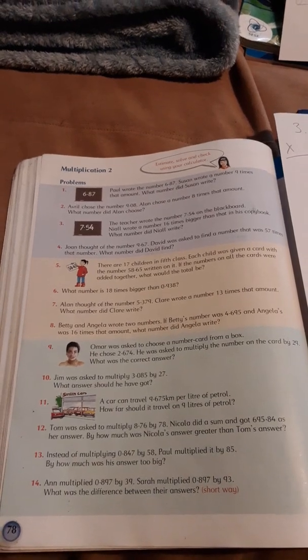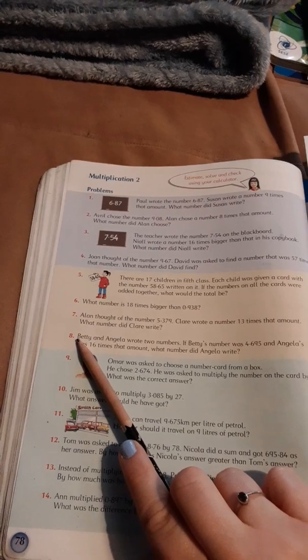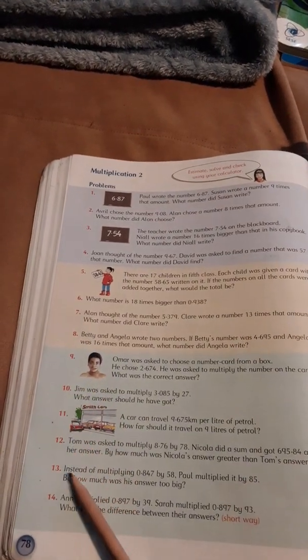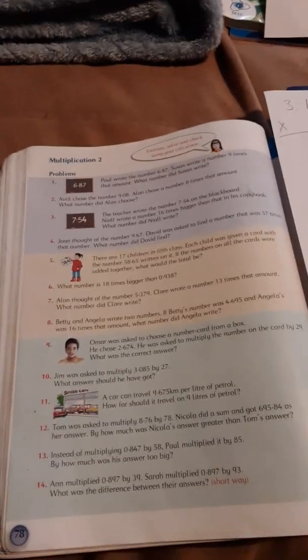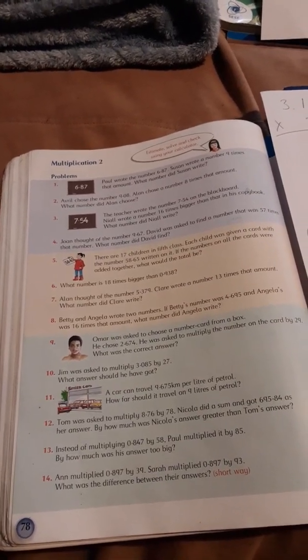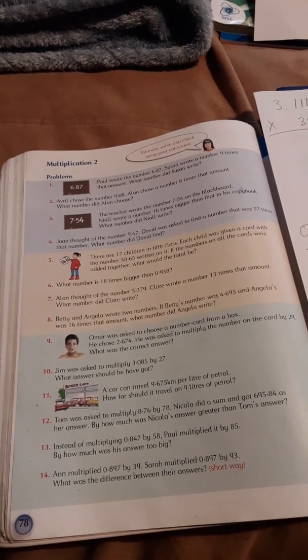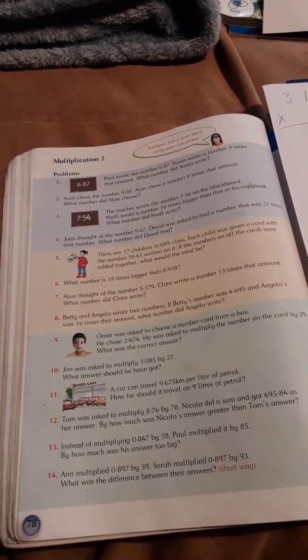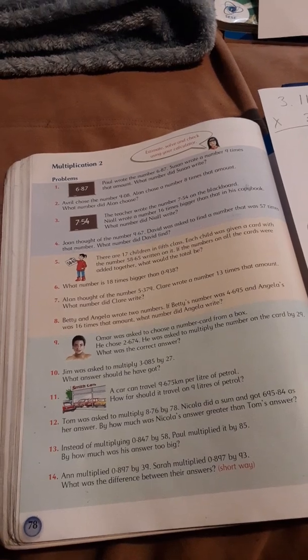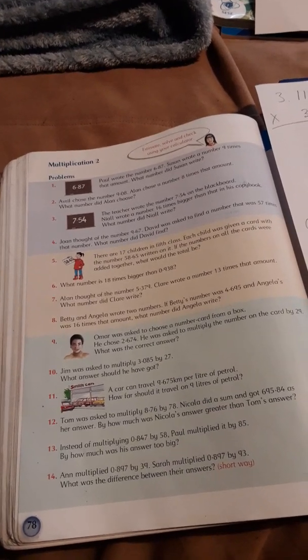So today we're going to continue working on page number 78, and today we're going to work on questions 8, 9, 10, 11, 12, 13 and 14. We're going to use RUCSAC in calculating our answers. That means we're going to read the question, understand, then choose which operation we should do. Should we add, subtract, multiply or divide? Solve the question, give the answer and check your answer.